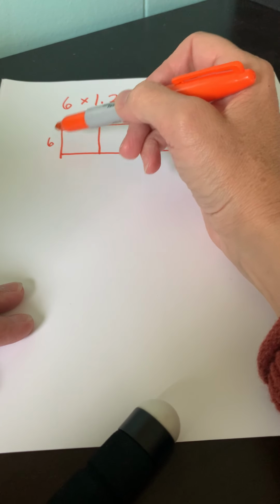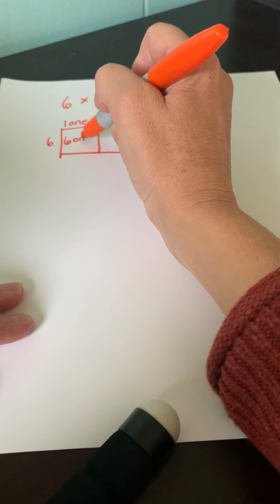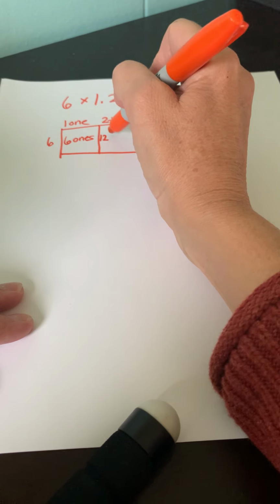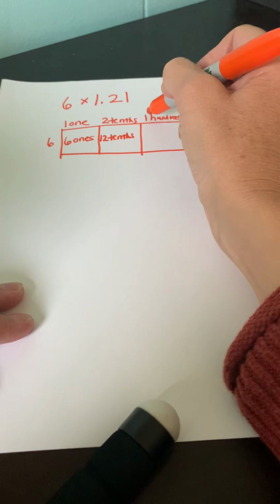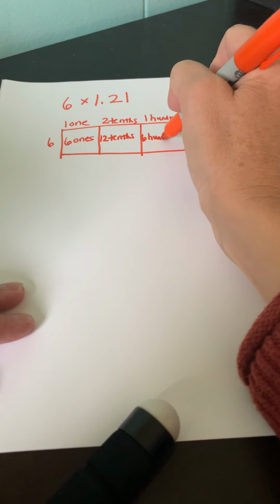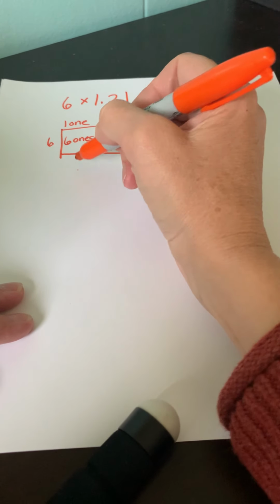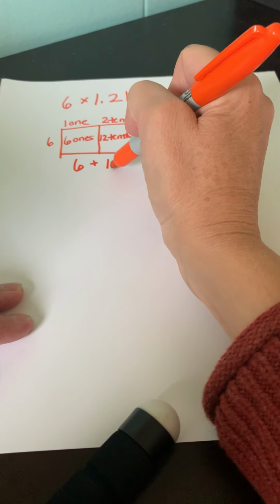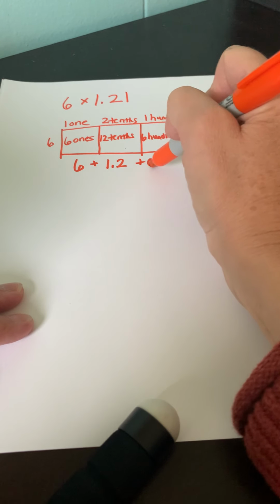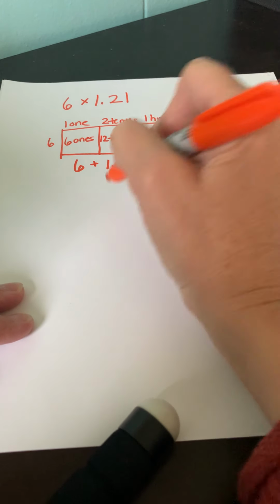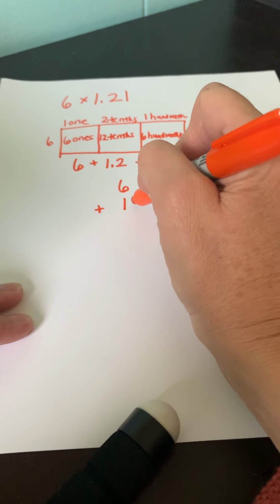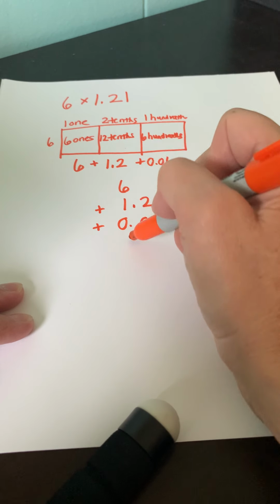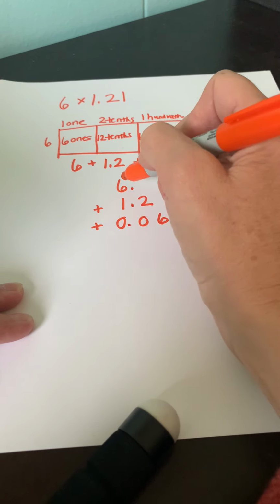Okay, you're back. So you said 6 times 1 is 6. 6 times 1 is 6 ones. 6 times 2/10 is 12/10. 6 times 1/100 is 6/100. Rewrite them underneath in standard form. 6 plus 12/10 is the same as 1 2/10 plus 6/100. Line them up. 6 plus 1 2/10 plus 6/100. Remember, your decimal points will line up. We know there's a decimal point right after the ones place.